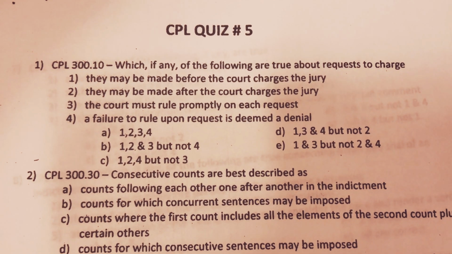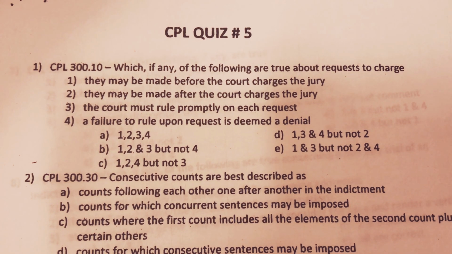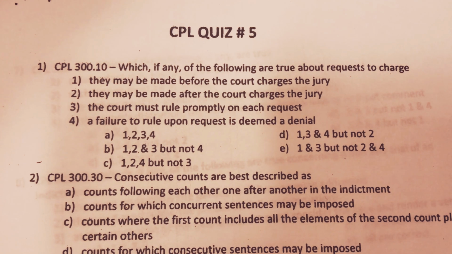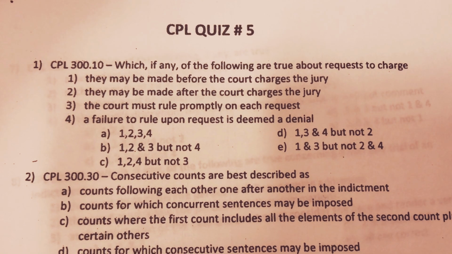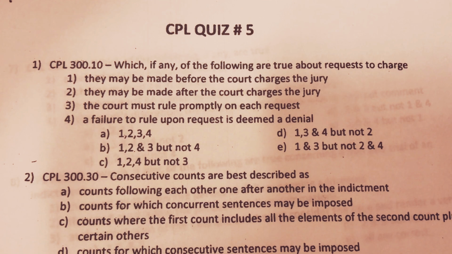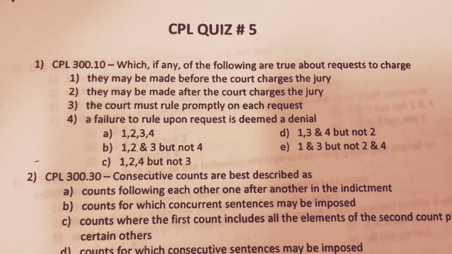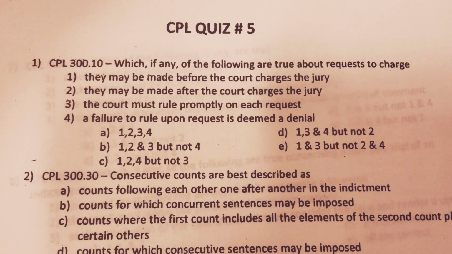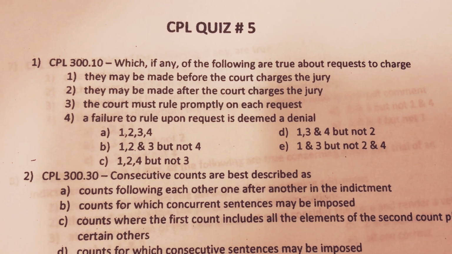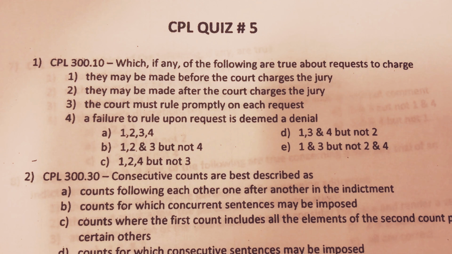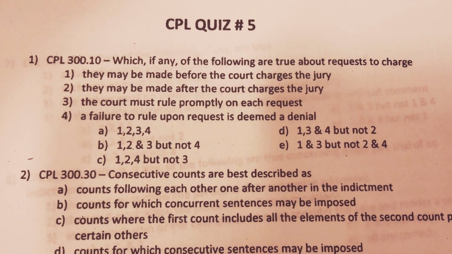CPL quiz number 5. Number 1, 300.10. Which of the following are true about requests to charge? And this is literally the paragraph and what it says. They may be made before or after court charges jury. The court must rule promptly on each request, and a failure to rule upon a request is deemed a denial thereof. So the answer is A, 1, 2, 3, and 4.